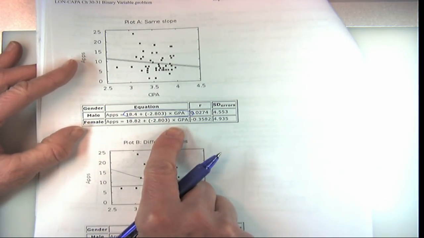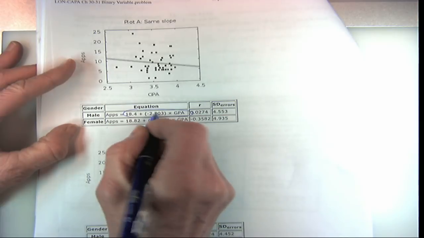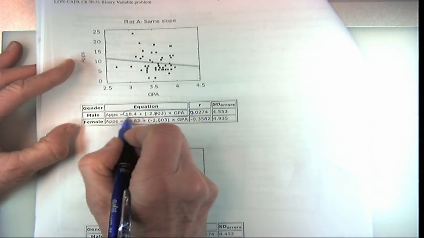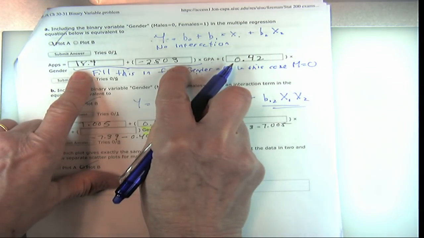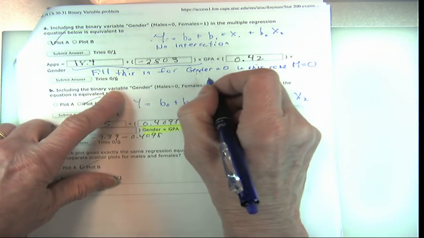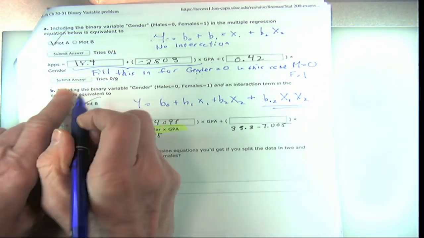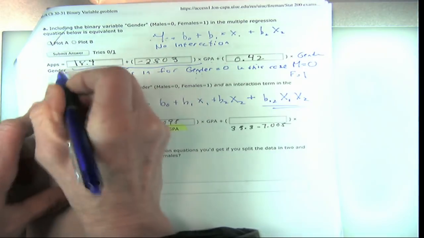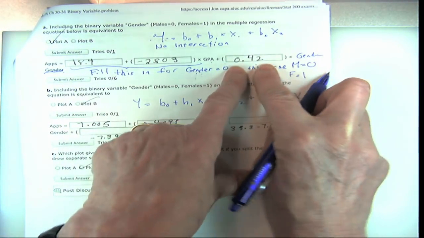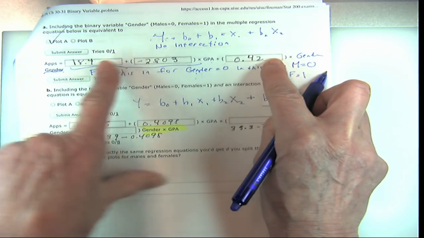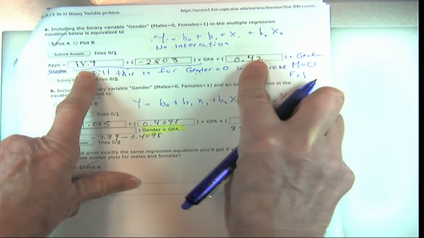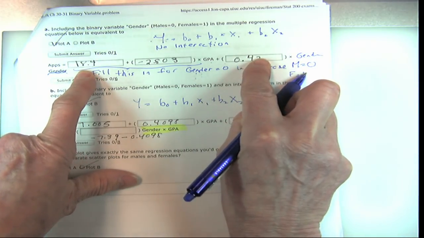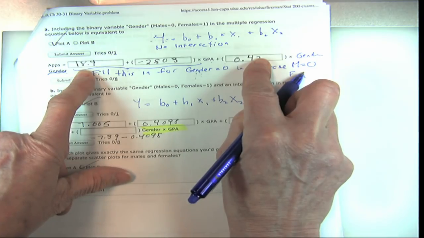Now we've got that. Now we want to make the female equation. What's different? Their slopes are the same. We just want to adjust the intercept. So what do we want to do? We want to add 0.42 to it. So we go back here. When females are equal to 1, this says times gender, so that becomes 1. So we want to add the 0.42. You see, that will adjust the intercept. Does that make sense to you? Does everybody understand?